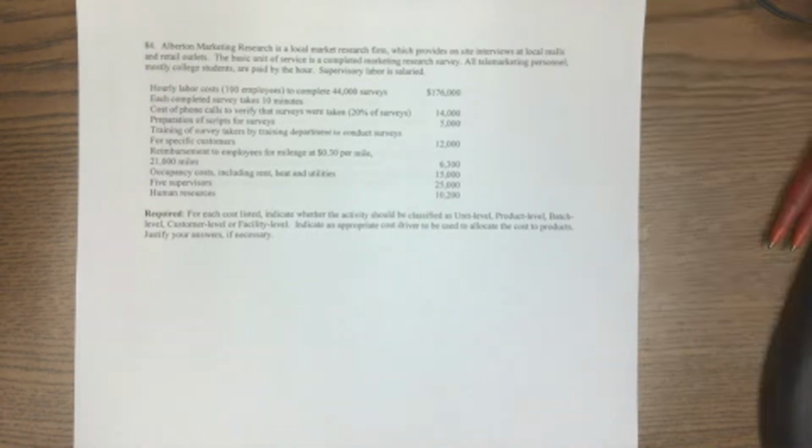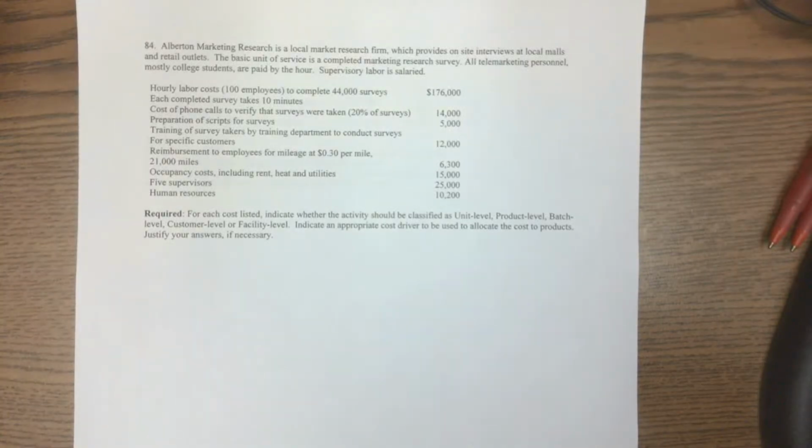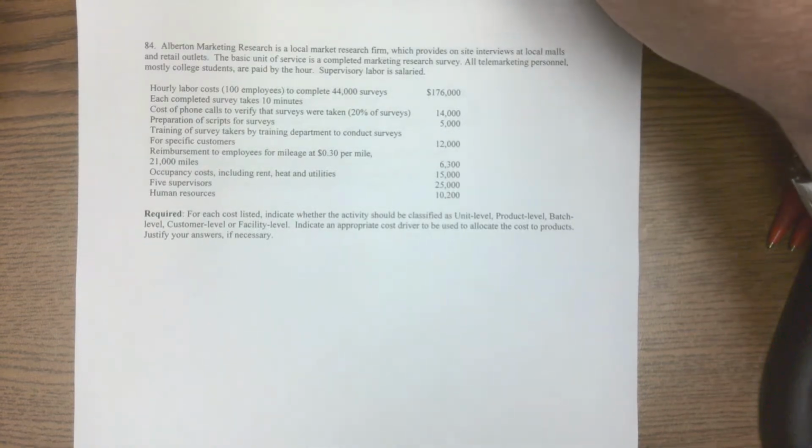All right, I have sent you out some problems on activity-based costing. There's roughly 30 multiple choice questions you can look up. I'm going to go over four problems on activity-based costing that probably should cover any problem you're likely to see on the exam too.